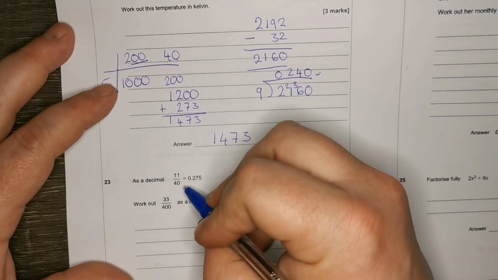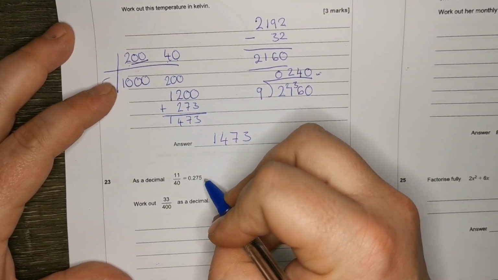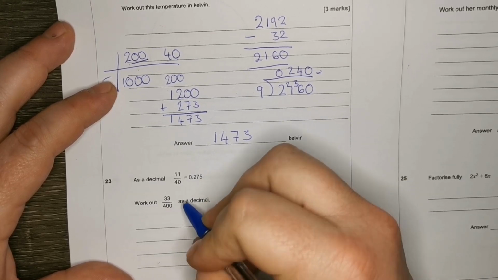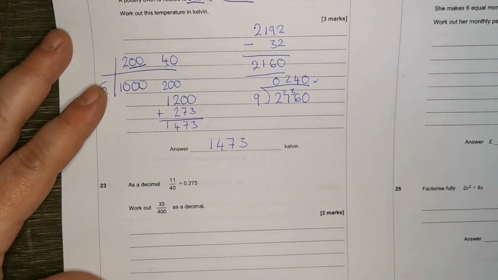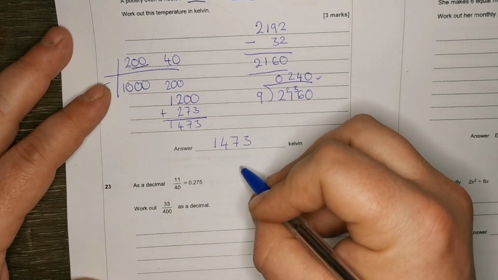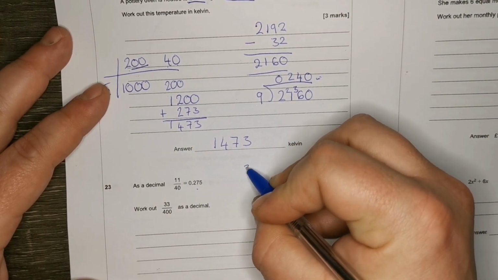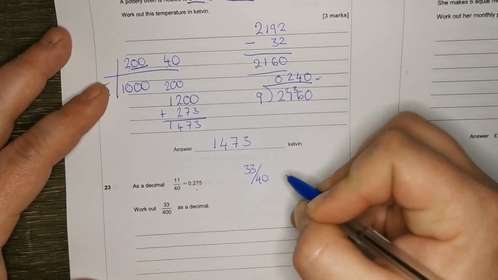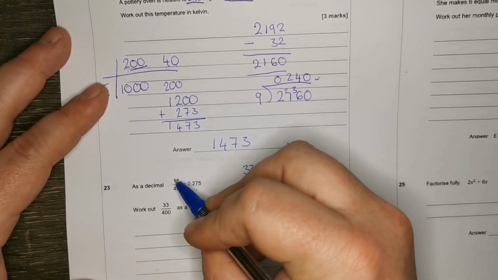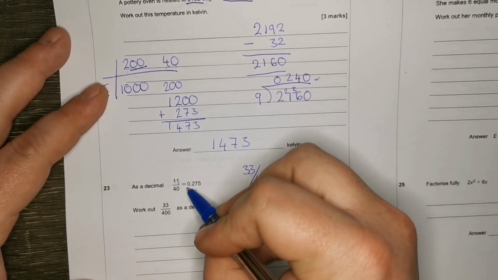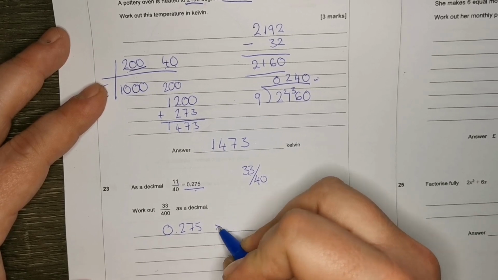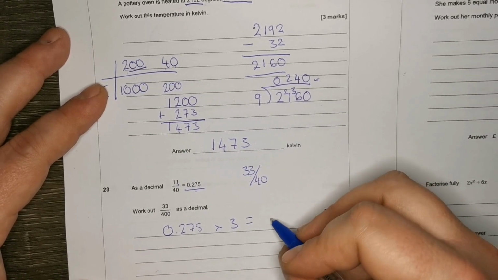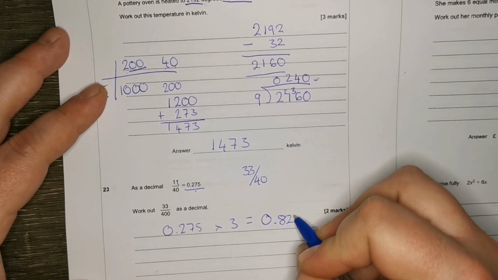As a decimal, 11/40 is equal to 0.275. Work out 33/400 as a decimal. Okay. So, if we ignore that for a minute and I just think about 33/40, this is 3 times more than this. So let's times that by 3. So 0.275 times 3. Well, that would be 0.825.